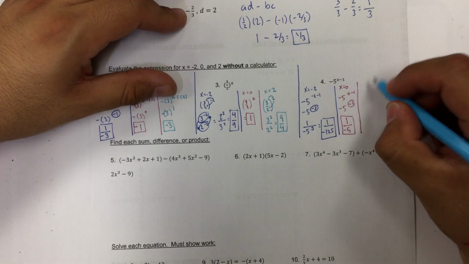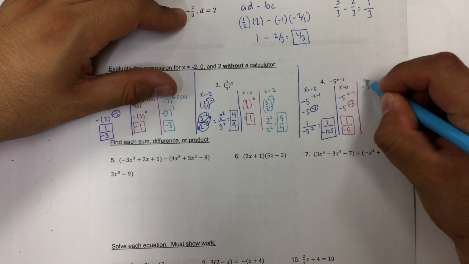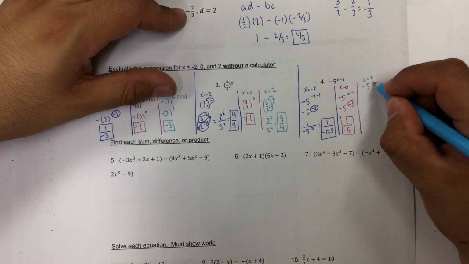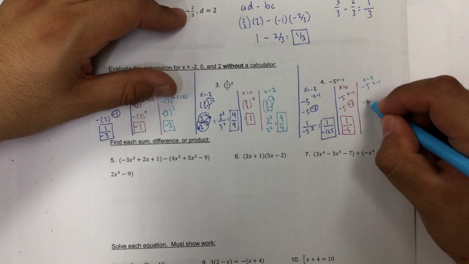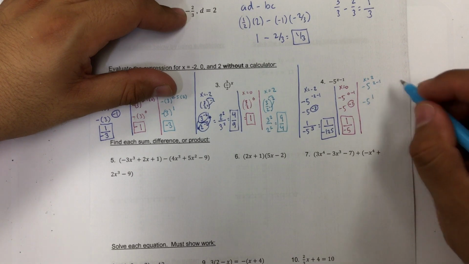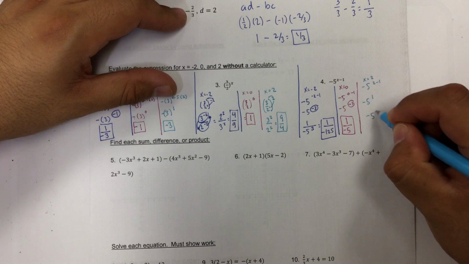And last we have negative 5, x equals 2. So negative 5 raised to the 2 minus 1, which is negative 5 to the first, and since there is no change in sign, it's just going to be negative 5.